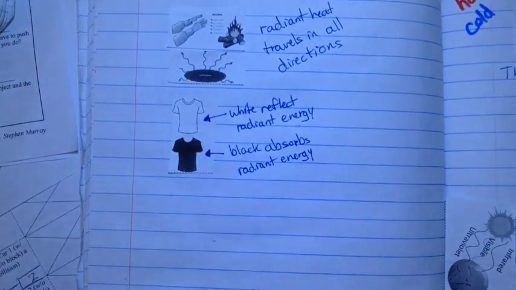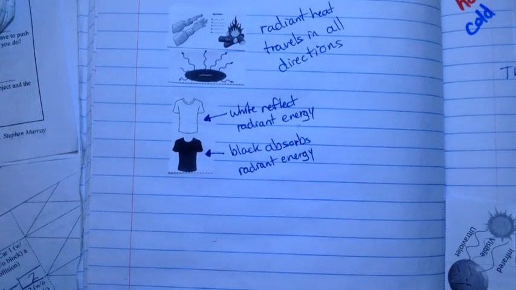So if you ever notice in the summertime, if you're standing there having a conversation outside with someone who's wearing an all-white shirt, you kind of squint a little bit because their shirt seems so bright. Because all of the sunlight that's hitting it is reflecting right back in your eyes.